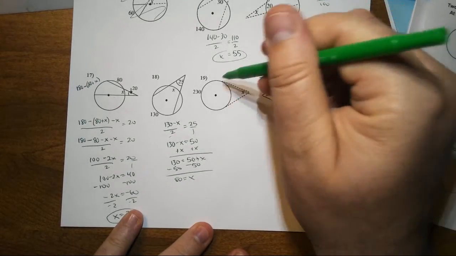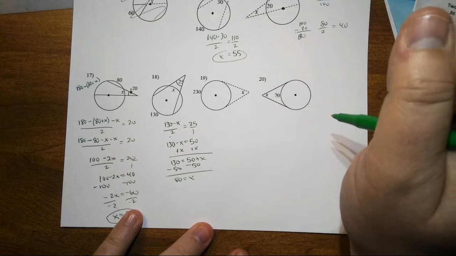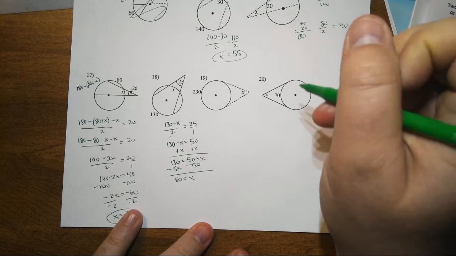Okay, this question with the two tangent lines is a little easy. It's kind of tricky though, deceiving, right?